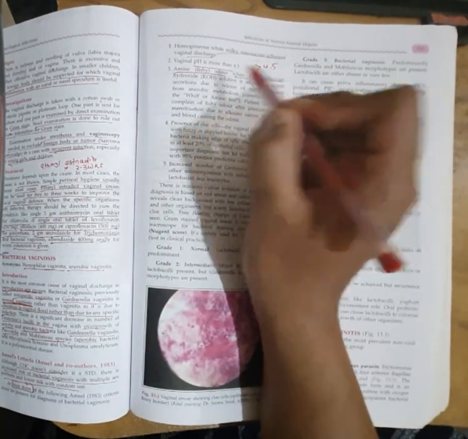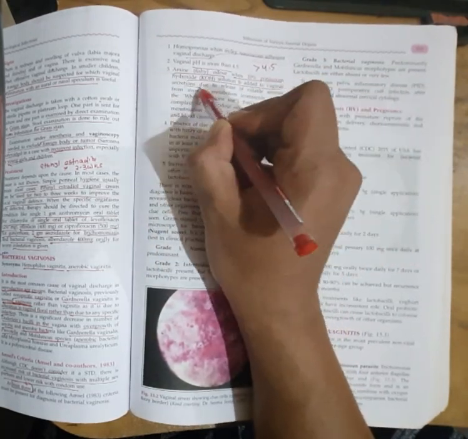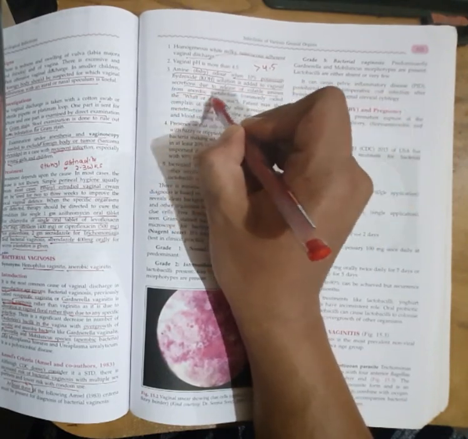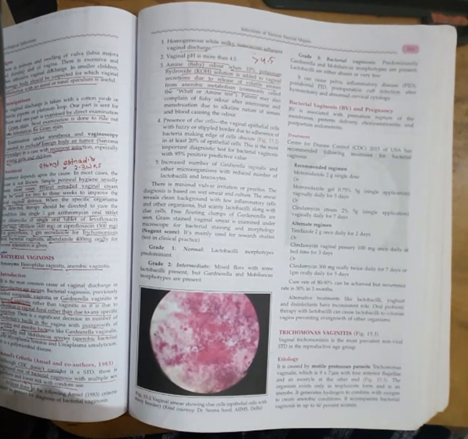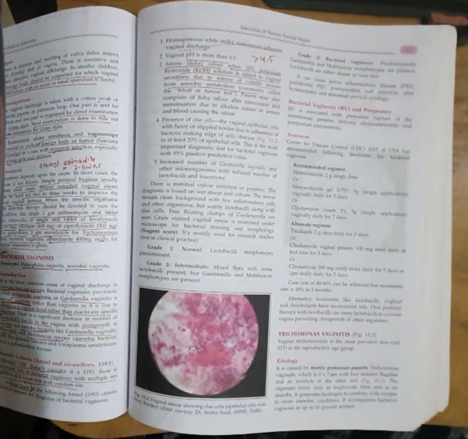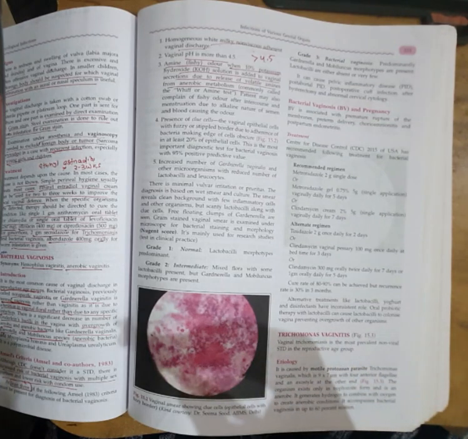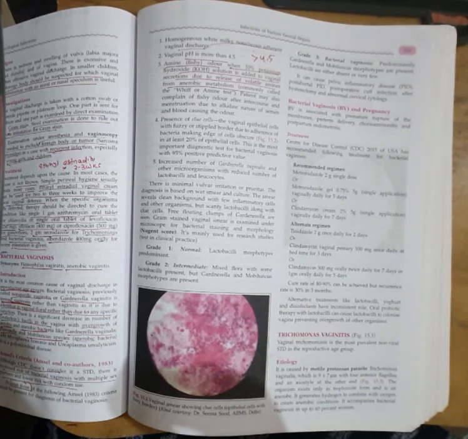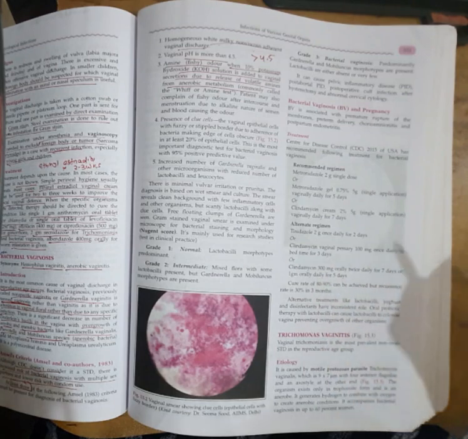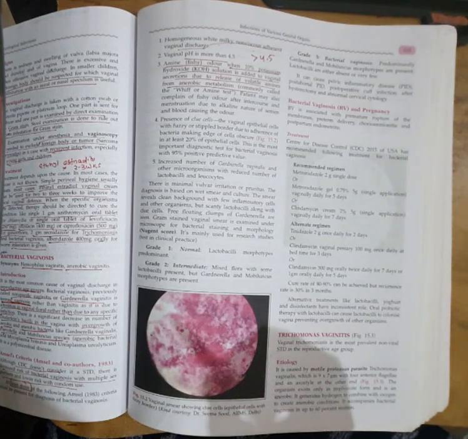What is the amine fishy odor? When 10% potassium hydroxide (KOH) solution is added to vaginal secretion, there is release of volatile amines from the anaerobic metabolism, commonly called the whiff or amine test.